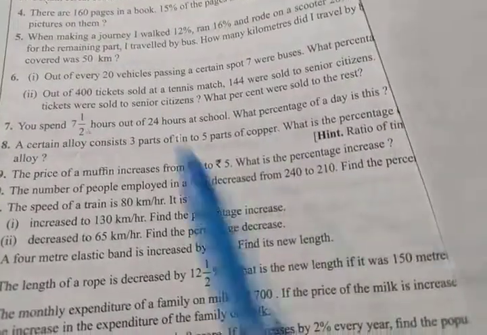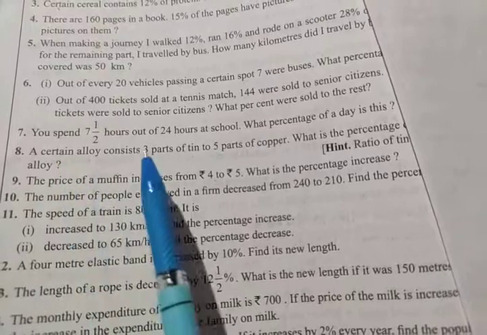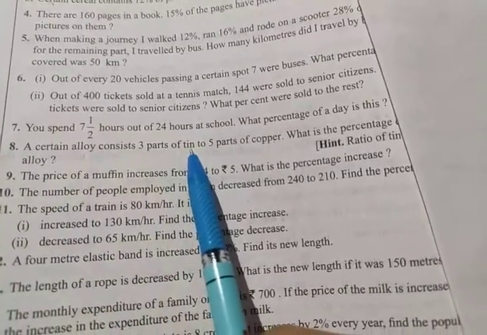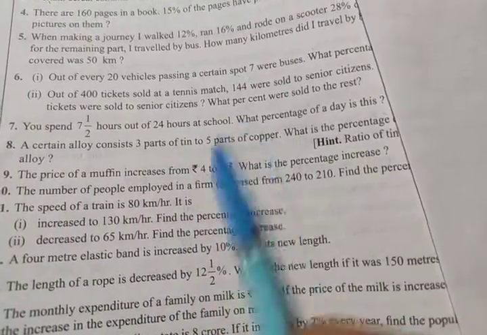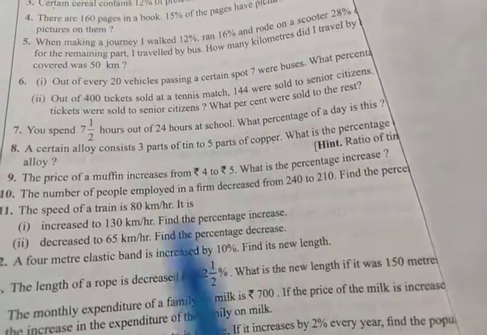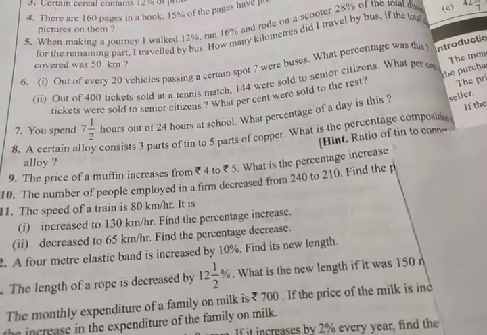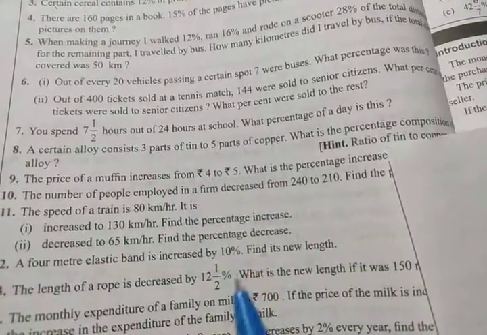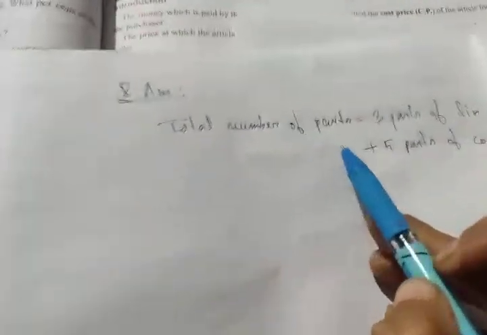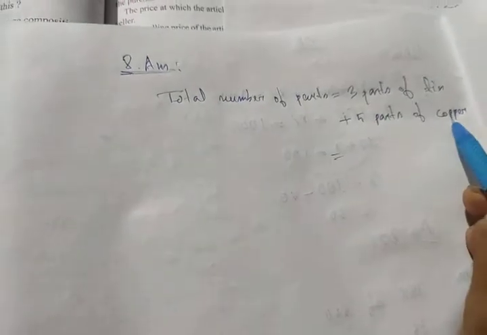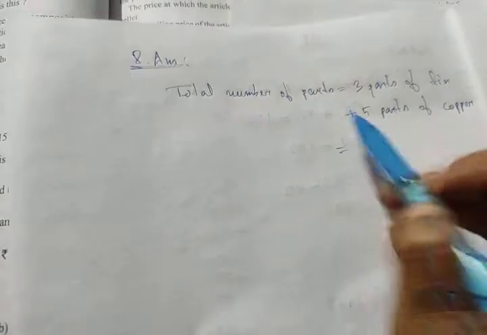Is it clear what I want to say? 3 parts of tin and 5 parts of copper. Therefore, the total number of parts will be 5 plus 3 is equal to 8. Total number of parts in that alloy: 3 parts of tin is mixed with 5 parts of copper, so the total number of parts is 8.